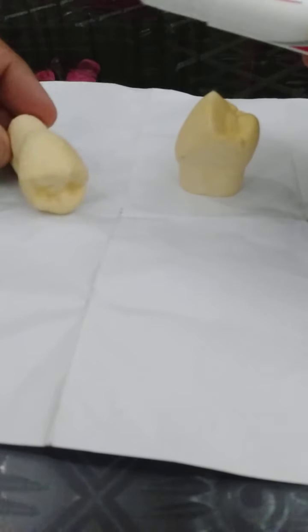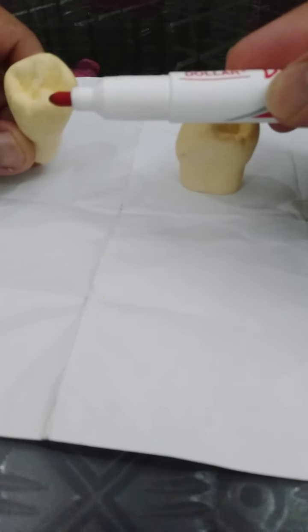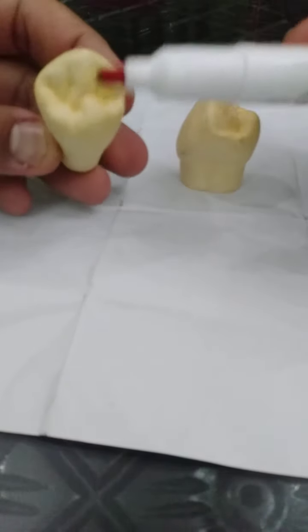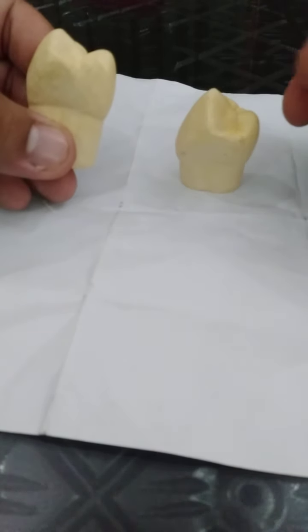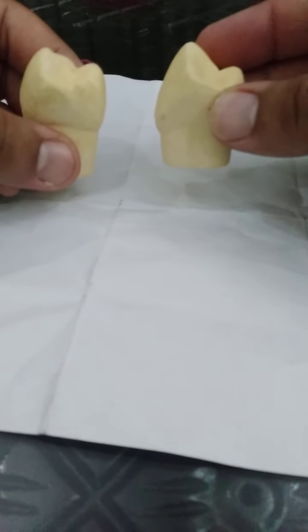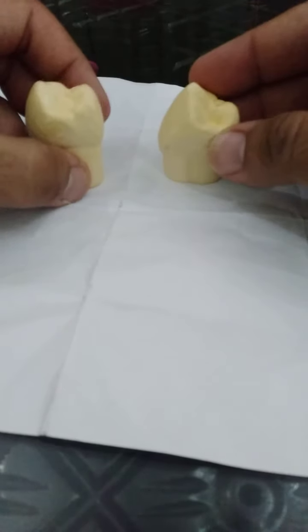The mandibular premolars may have more than two cusps. This is the buccal cusp. These are the two lingual cusps, the mesiolingual cusp and distolingual cusp. This mandibular second premolar has more than two cusps. So the mandibular premolars may have more than two cusps.